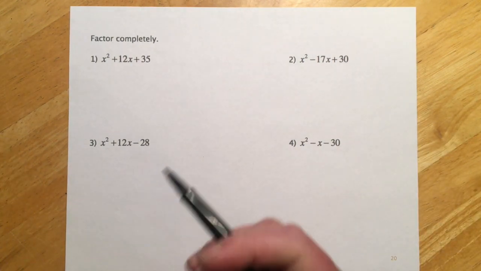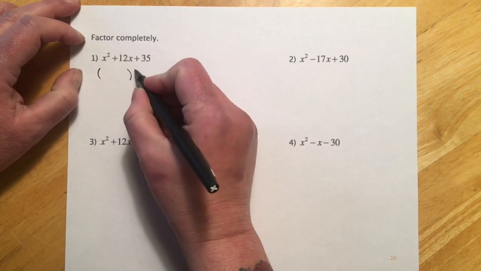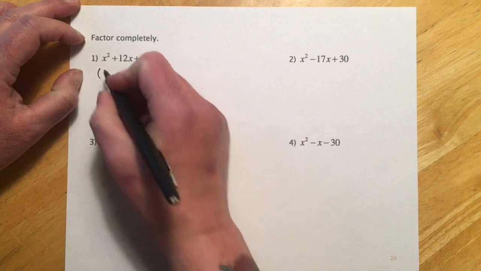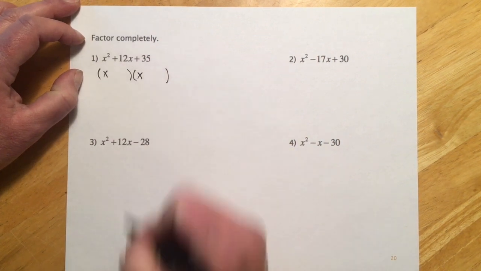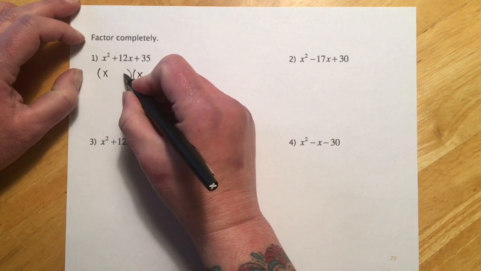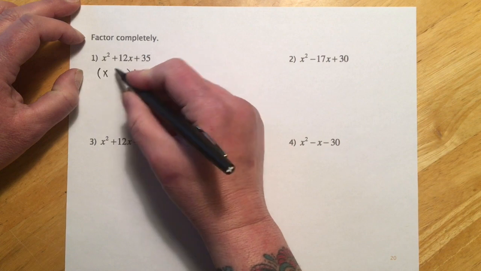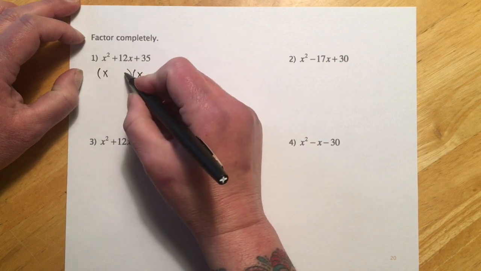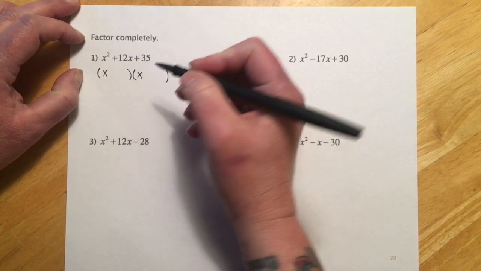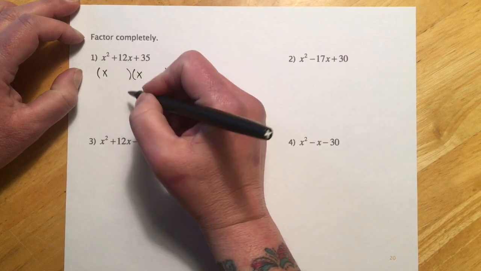The deal with this is it's basically a reverse FOIL. So if you think about when you FOIL something, it kind of looks like this. It has x's up front. And if you think about what the last terms do, we go this times this, and they make the number on the end. And so that's going to hold true with these problems where we ask, what multiplies to be the end? The second piece is, what multiplies to be the end adds to be the middle.